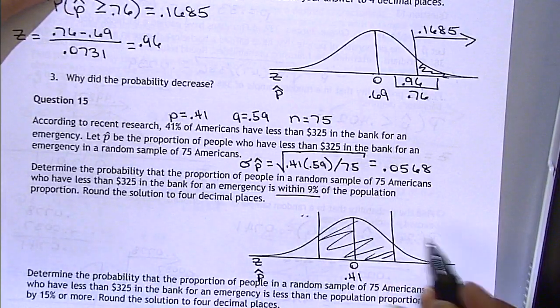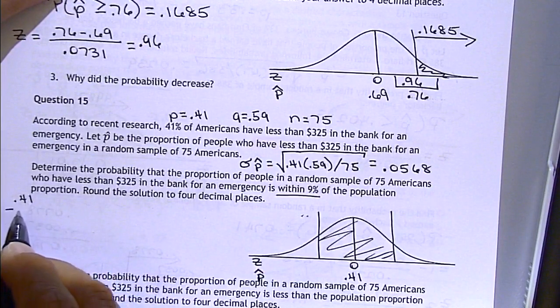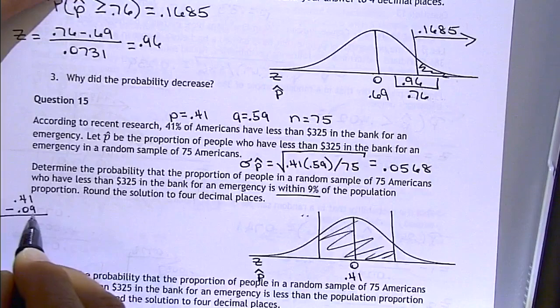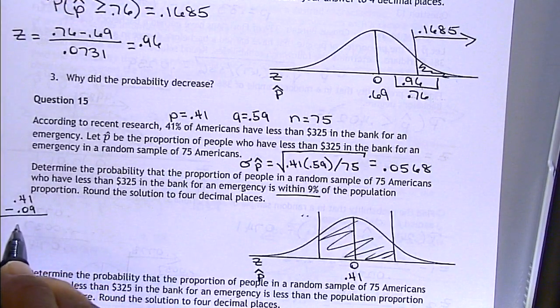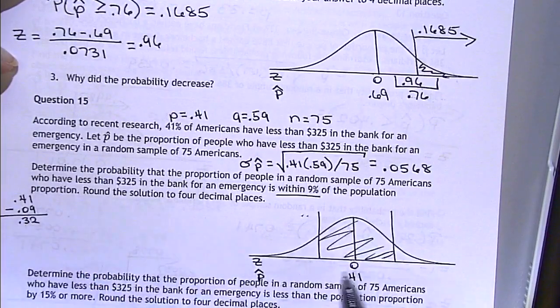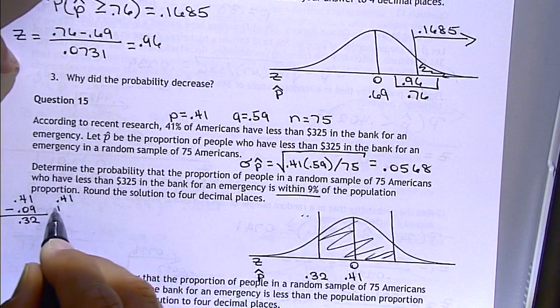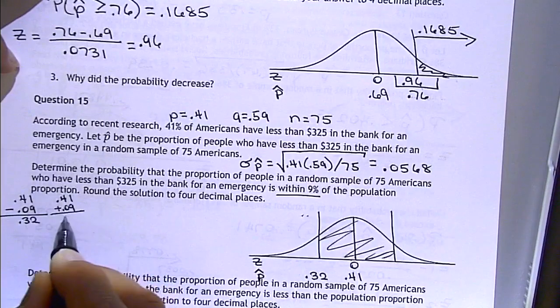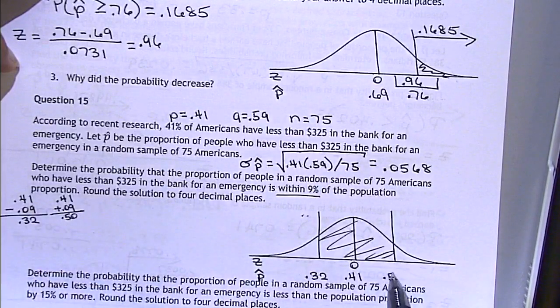Yeah, so I'll take 0.41 and say minus 9%, which is 0.09, isn't it? And I get 0.32. I was trying to find it on my notes. That's 0.32. And I'll take 0.41 and add 9%, which is going to be easy, right? 0.50, since I've got everything in two decimal places here.